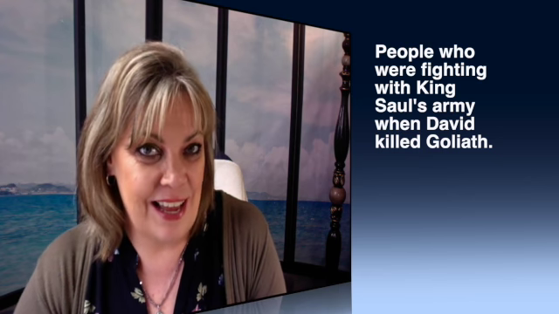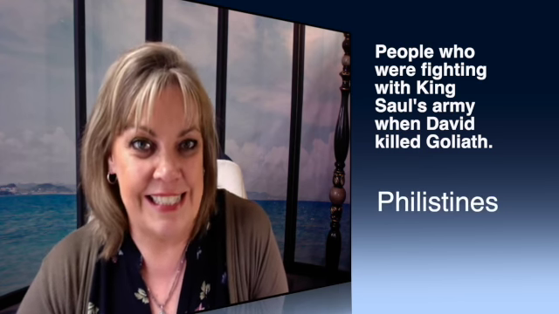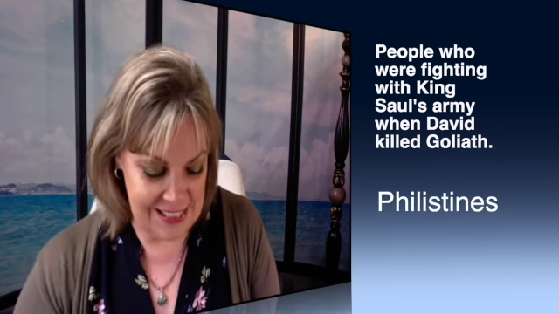Number 4, the people who were fighting in King Saul's army when David killed Goliath, that would be the Philistines. The Philistines is number 4. Okay, number 5, an island where the Apostle John was banished. This was where he saw the visions recorded in the book of Revelation. This is called Patmos. Patmos is the island.